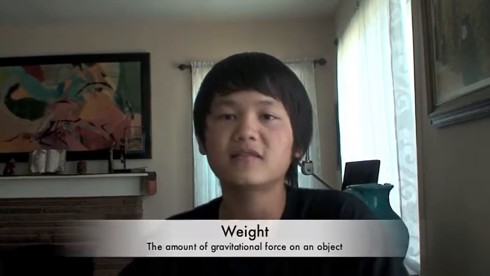In addition, matter is also made up of mass. Mass is the amount of matter in an object. People may sometimes confuse mass with weight, but weight is different. Weight is the amount of gravitational force on an object. That will conclude section 1, and now we'll go to section 2.